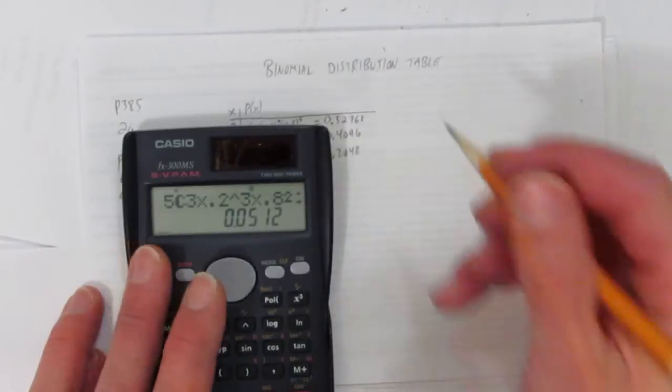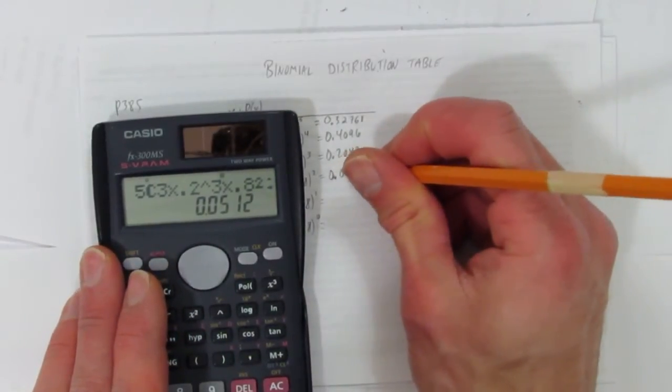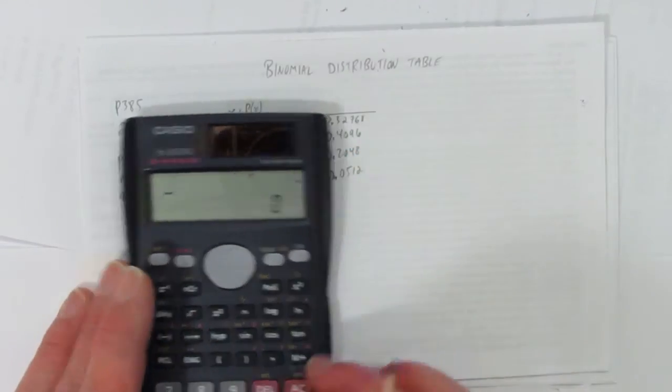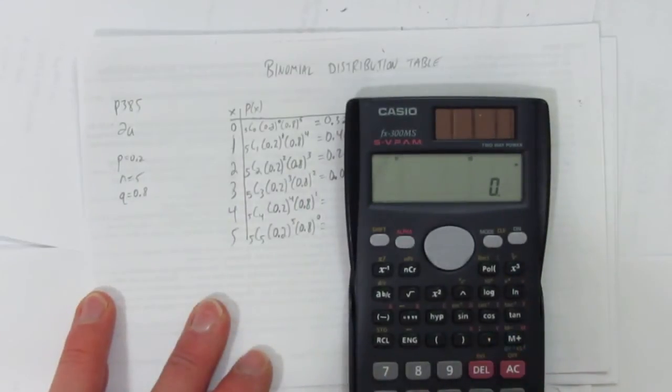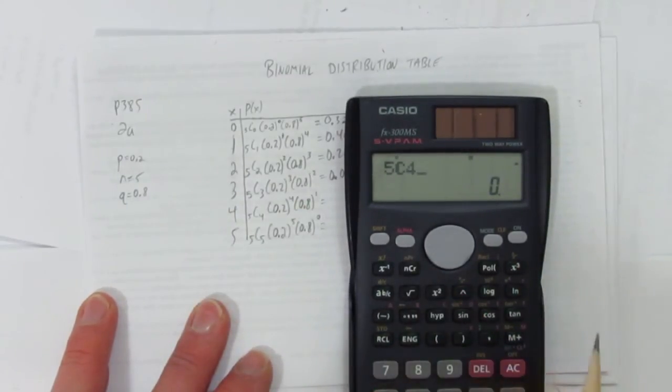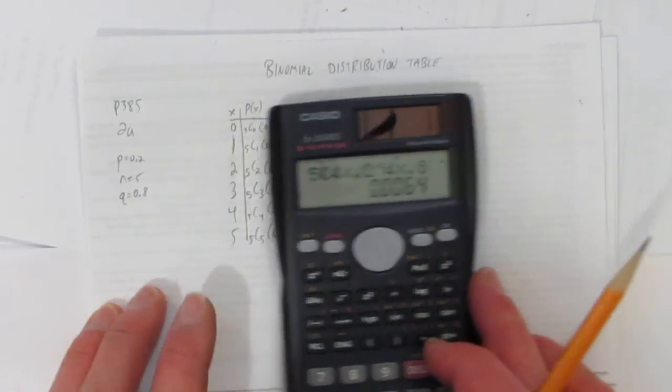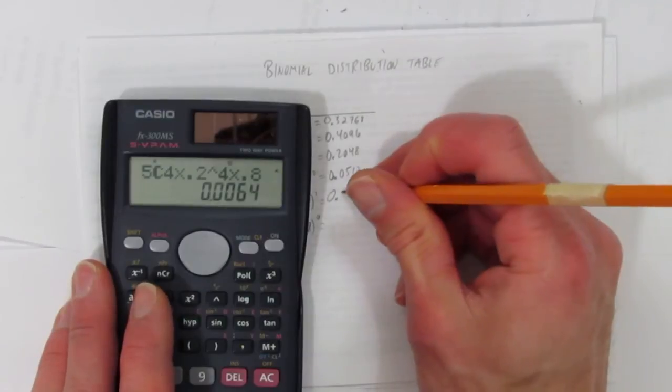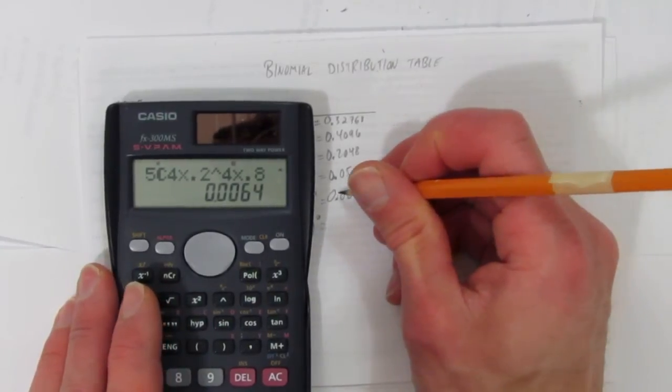And we get a small number, not surprising, 0.0512. Next one, what's 5 choose 4? I know what 5 choose 4 is, because if it's just 1 less, there's just going to be a 5 as the answer of 5 choose 4, but I'll type it. Times 0.2 to the power of 4 times 0.8, and you get 0.064. Oh, I left out a 0 there.